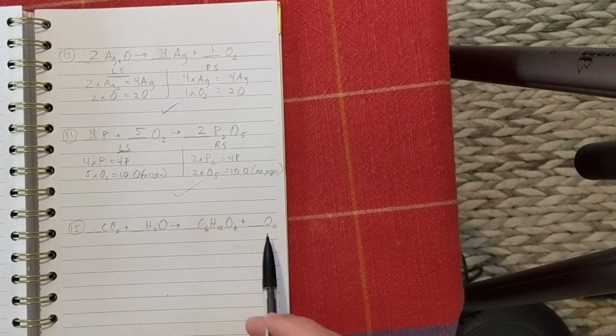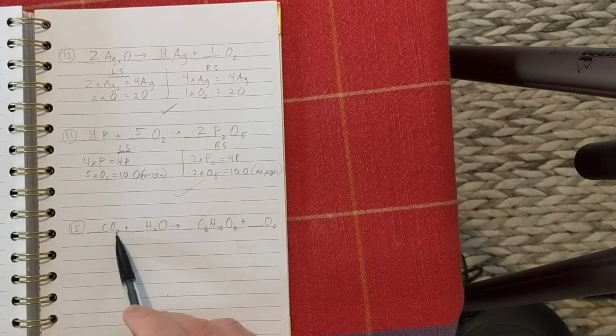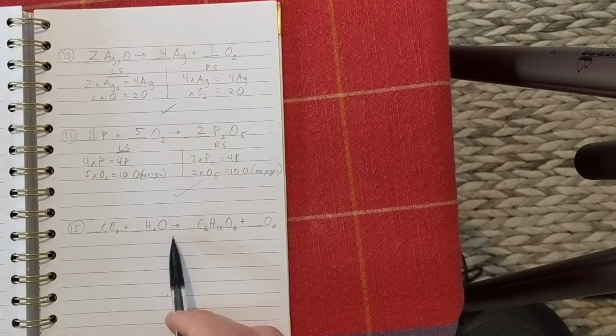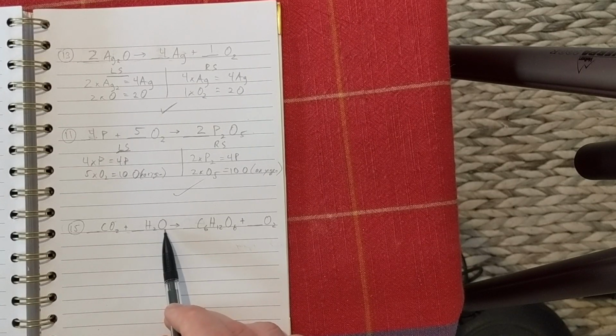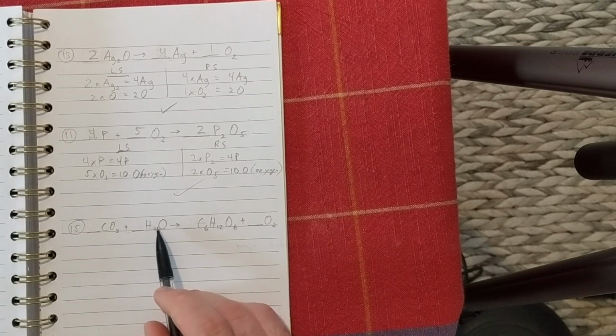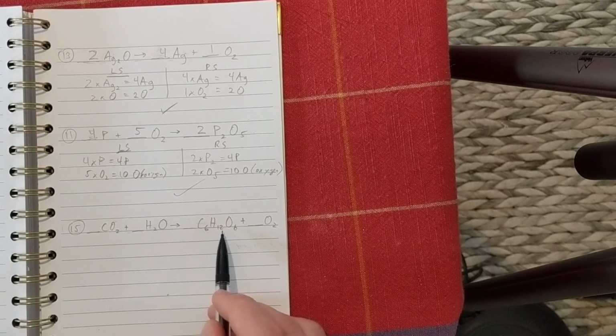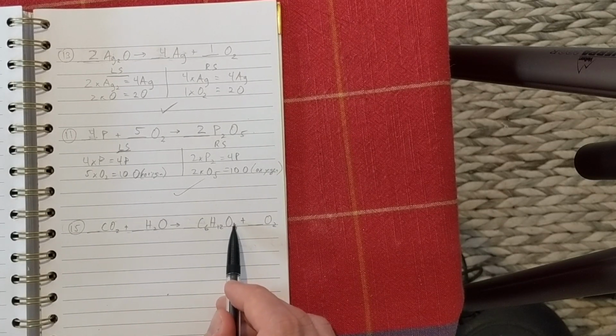There's a lot of stuff going on in this question. So basically we've got, this is actually carbon dioxide and this is water. You guys should definitely know what water looks like. You might know what carbon dioxide looks like. So carbon dioxide and water are combining to form this. This is some kind of gas.